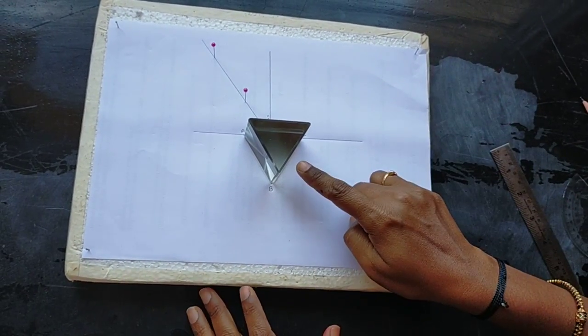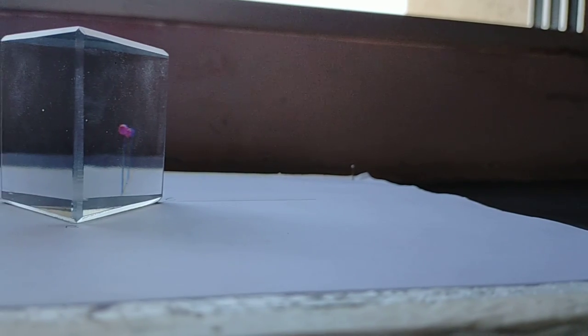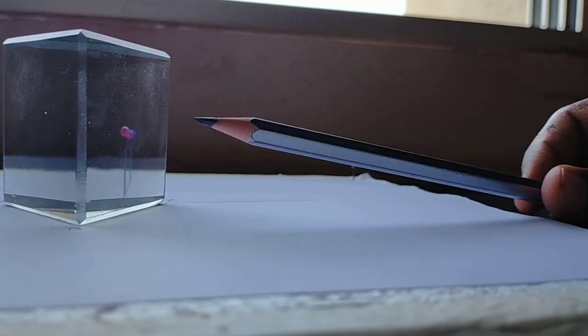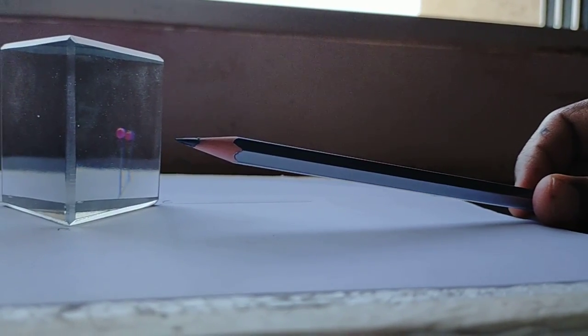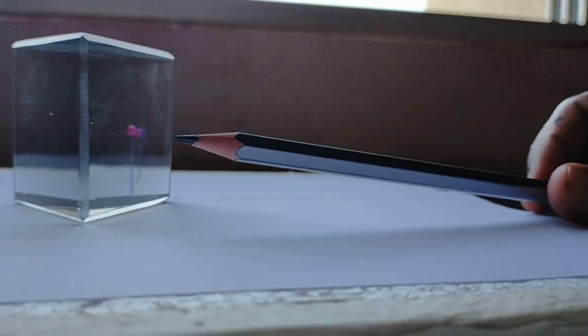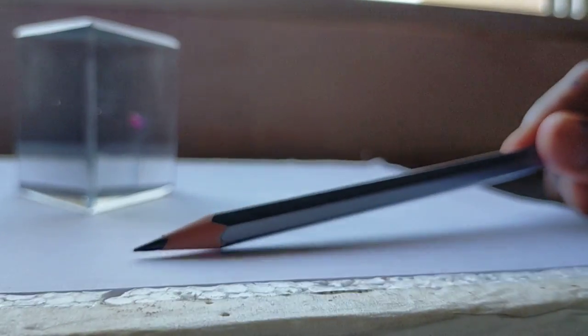Now you can observe this face. We can see the image of two pins. By observing these, I am going to keep two more pins here.